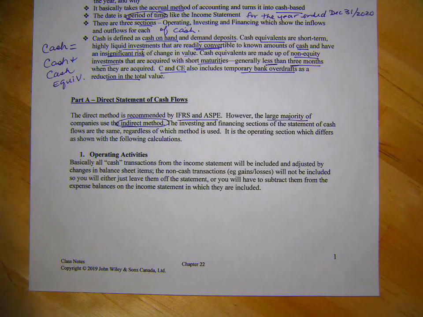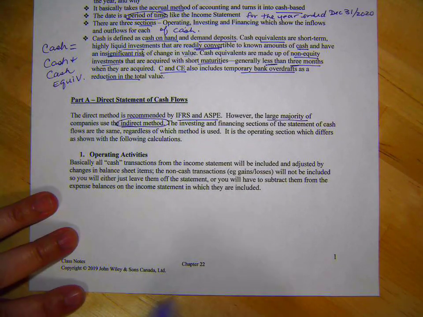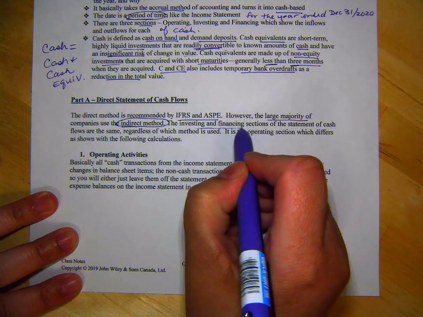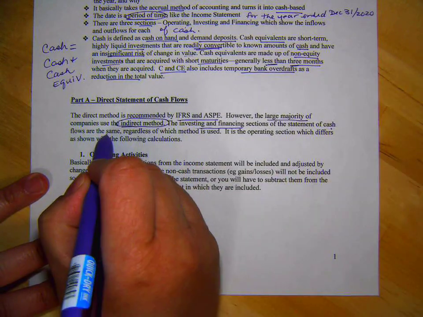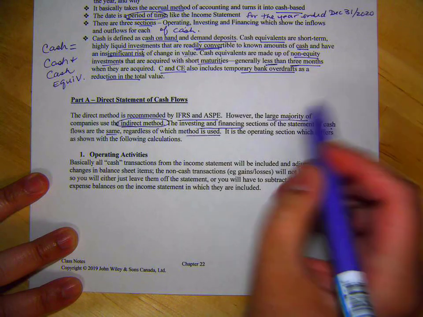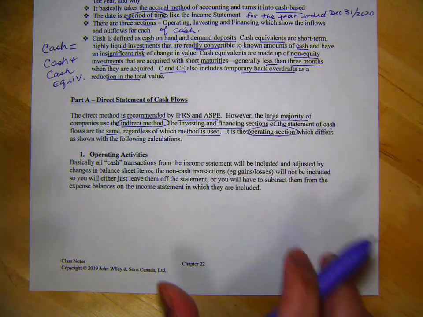However, you will see, although the direct method can be a little confusing to do, it makes more sense to the user. Now remember, investing and financing section statement of cash flows are the same regardless of which method is used. It's the operating section which is different.